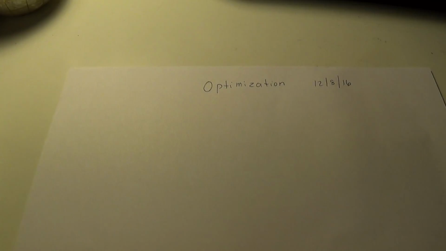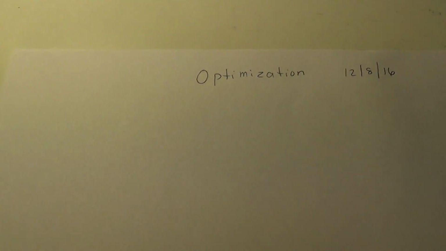Hello, calculus. We're going to look at another optimization problem today, and it is probably the 8th. So you're watching this after Thursday's class. All right, here's the situation. Let's zoom in a little bit. All right, optimization.